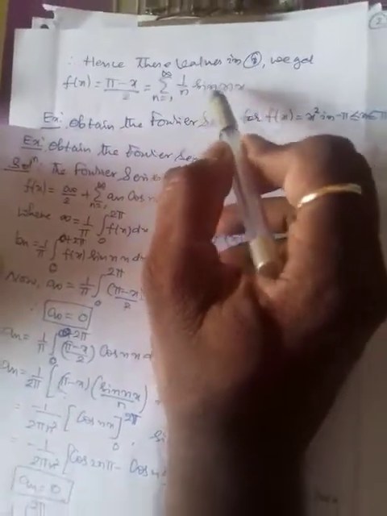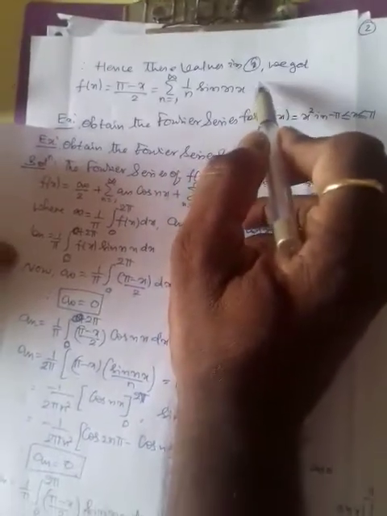Putting all the values of a naught, an and bn, f of x will be pi minus x upon 2. What is the condition we have got? We have got here a naught equals 0, an is equal to 0. Therefore bn is the only non-zero term, and hence putting the value of bn in the result number 1, we get summation n is equal to 1 to infinity 1 upon n sin nx.